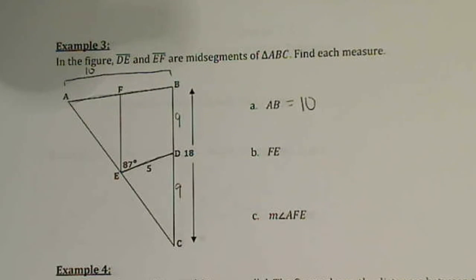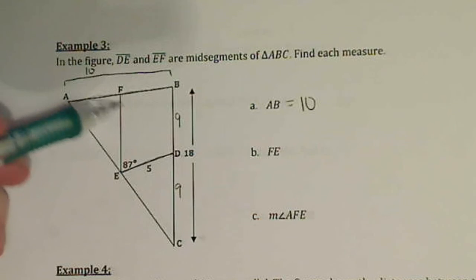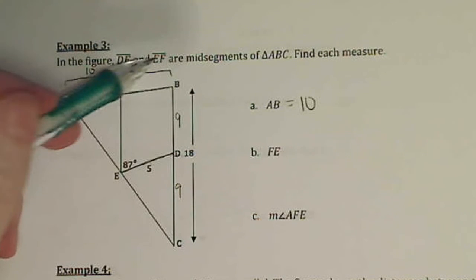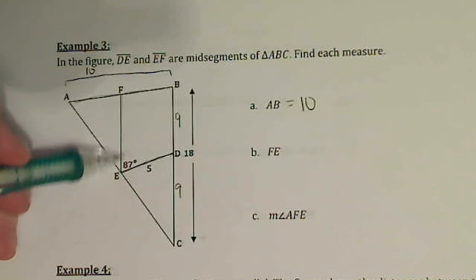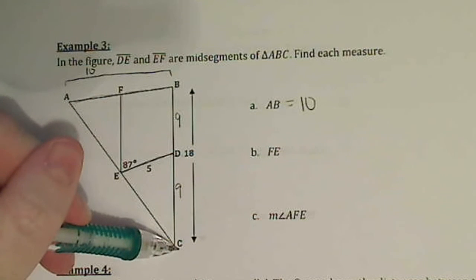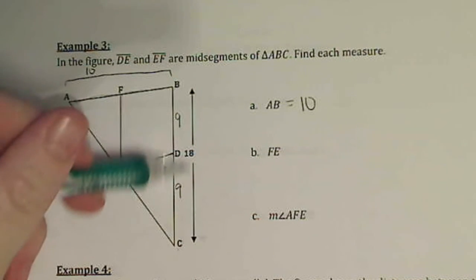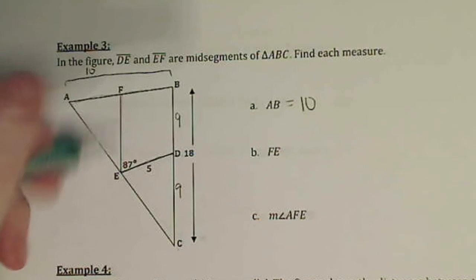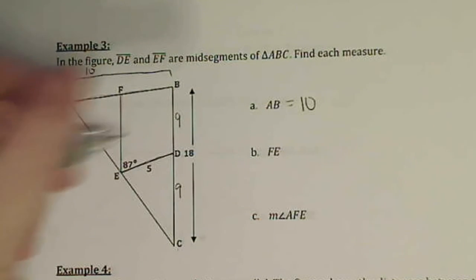Okay. If we want to find FE, and it tells us that it is a mid-segment, that means it is half the length of BC. If this is 18, FE is 1/2 of that. So that makes it 9.